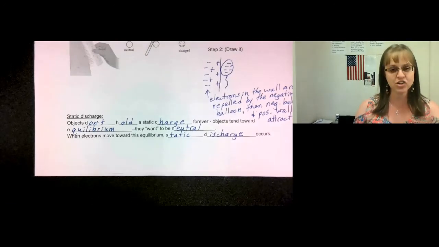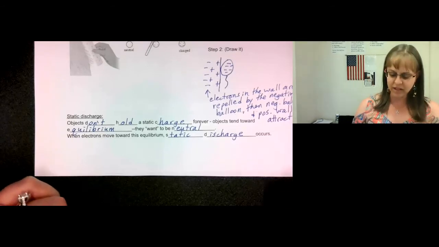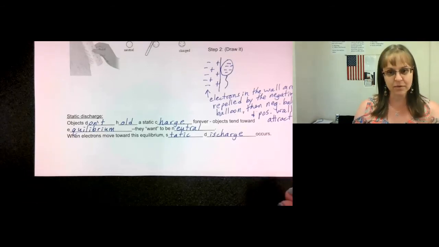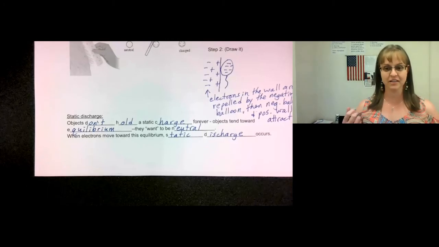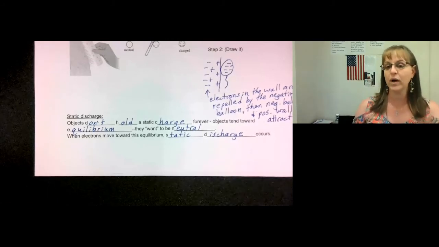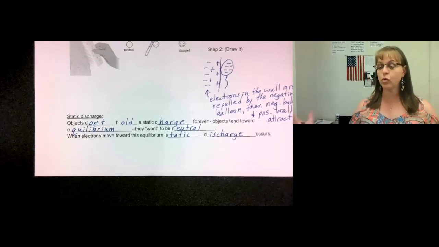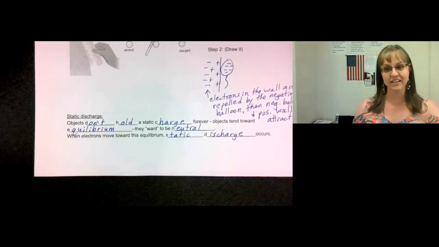Now you'll notice that once you put that balloon on the wall, the charges don't stay forever. Eventually the balloon will fall off the wall. So what happens? Well, objects tend toward equilibrium. They want to be neutral. They want to have equal numbers of positive protons and negative electrons. And so when electrons move towards this equilibrium and even back out, that's static discharge.